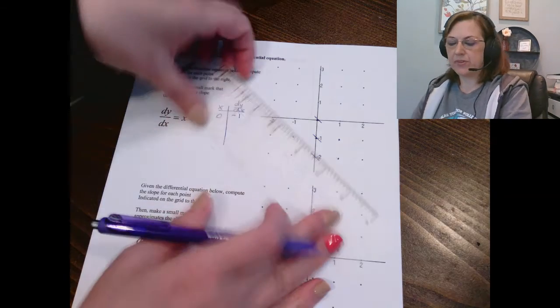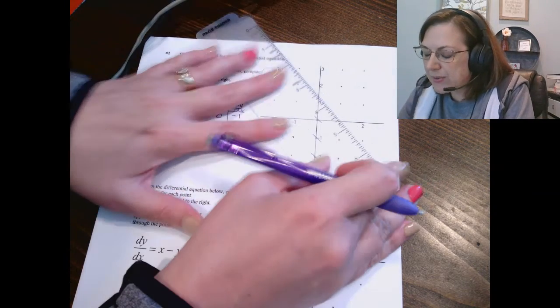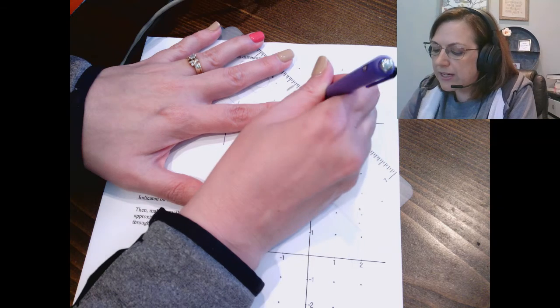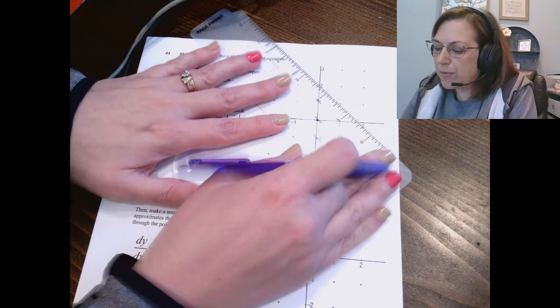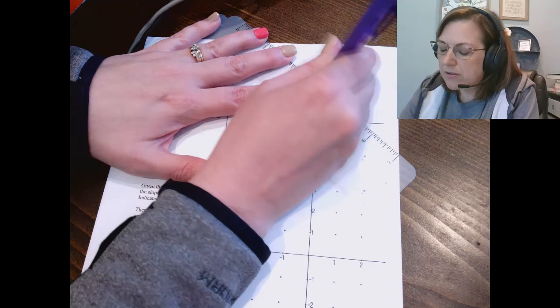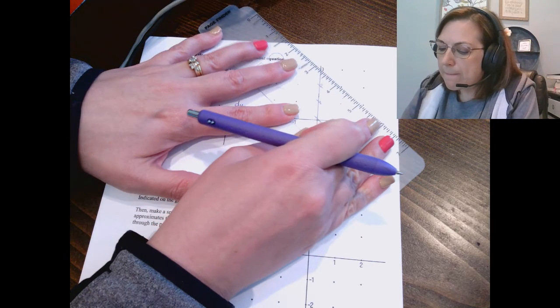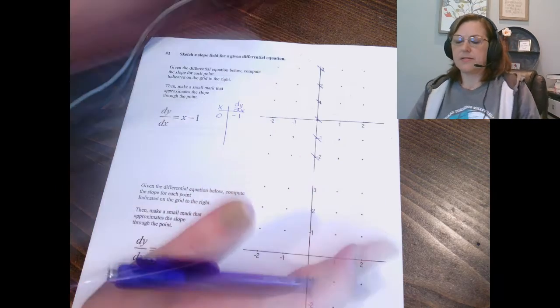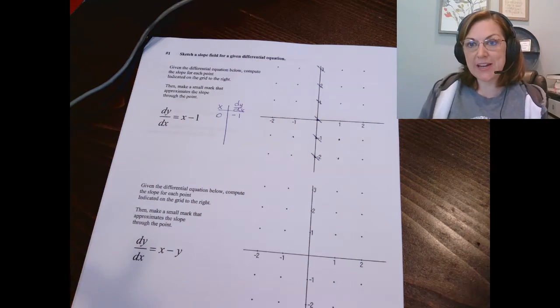Okay. And I'll go ahead and do these up here where x is 0, again, using the other point to line up my straight edge. All right. So there you go. That takes care of all of the points when x is 0.